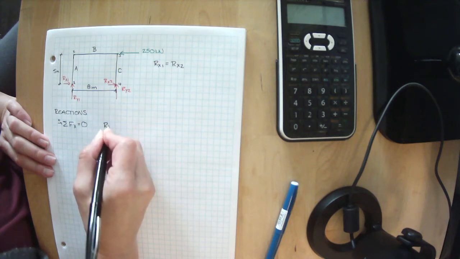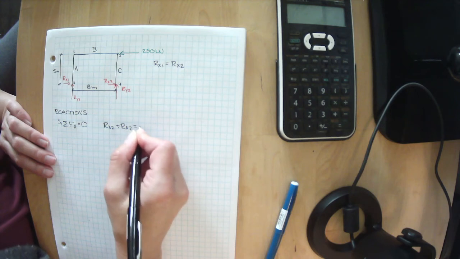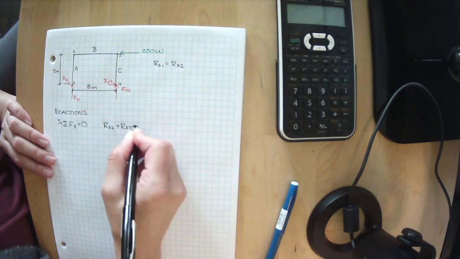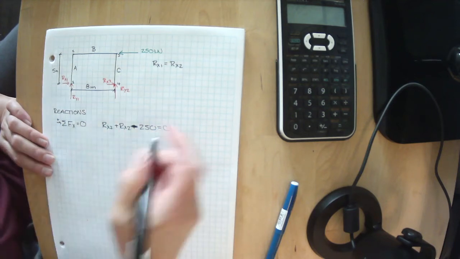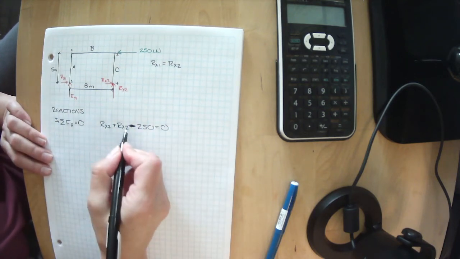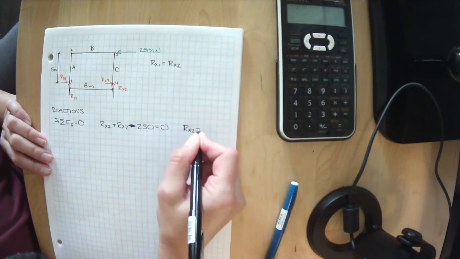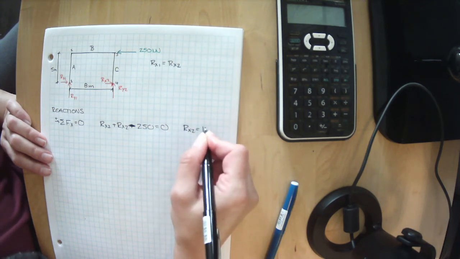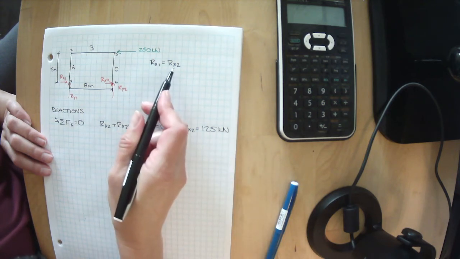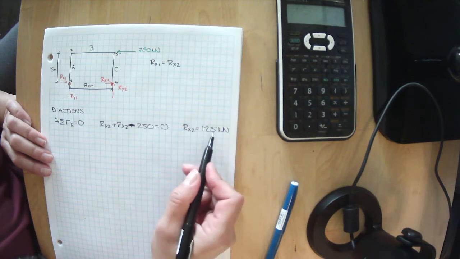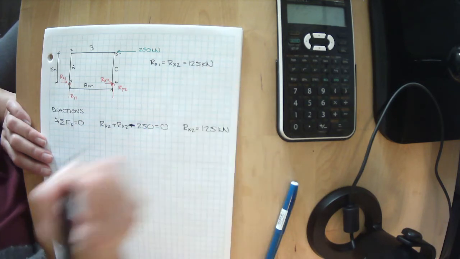So really we have Rx2 plus Rx2 plus or minus 250 equals 0, or 2 Rx2 equals 250. Rx2 equals 125 kilonewtons, and Rx1 equals Rx2. So these both equal 125 kilonewtons.